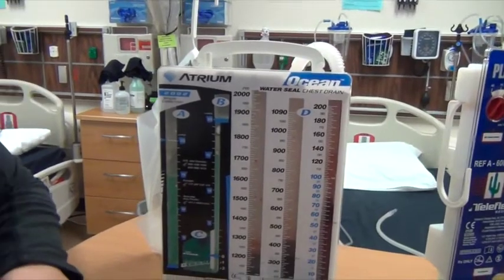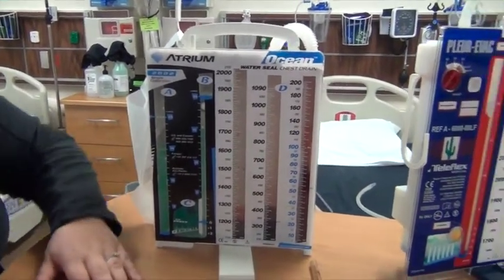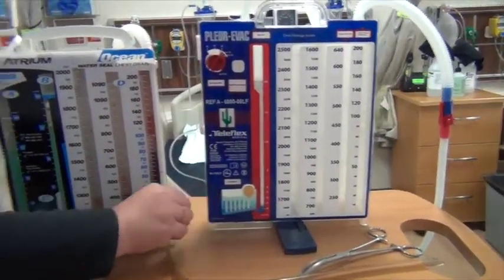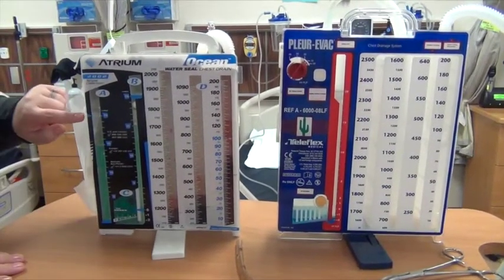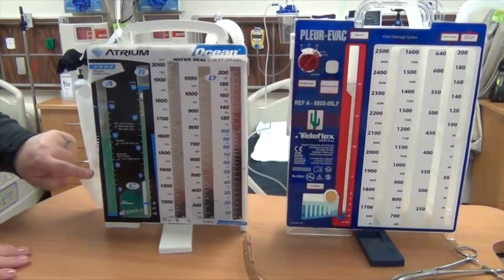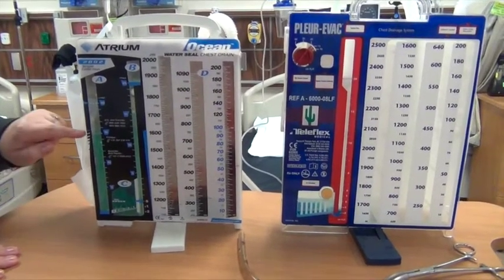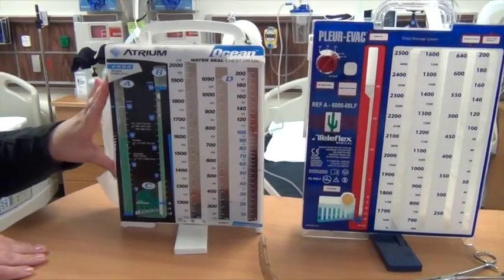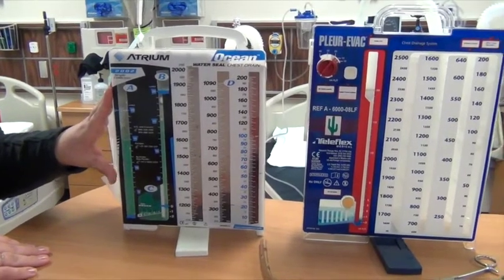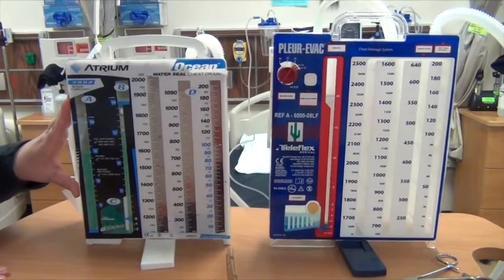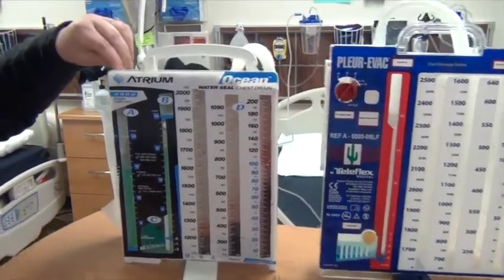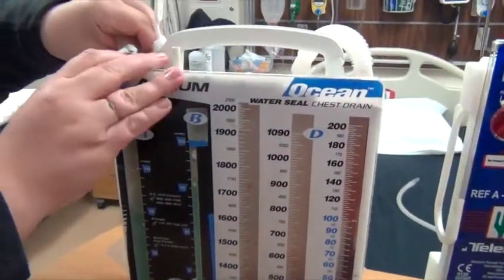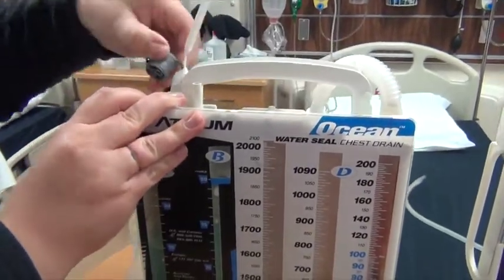Okay? Now the big difference between a wet and a dry system is the suction. So on a wet system, you'll see here you have 20, 15, 10, 5, and you'll notice that there's fluid in here. This system, in order to set it up and to follow the ordered suction, you have to take sterile water and you would take off this cap and you would fill up with a funnel in here.